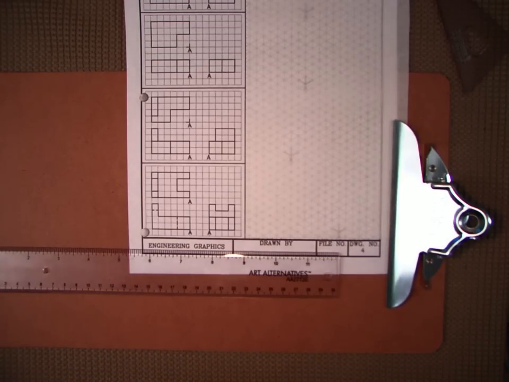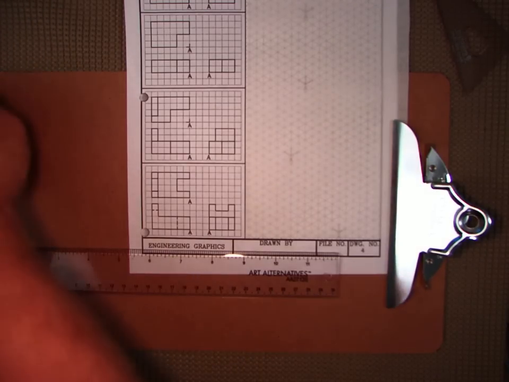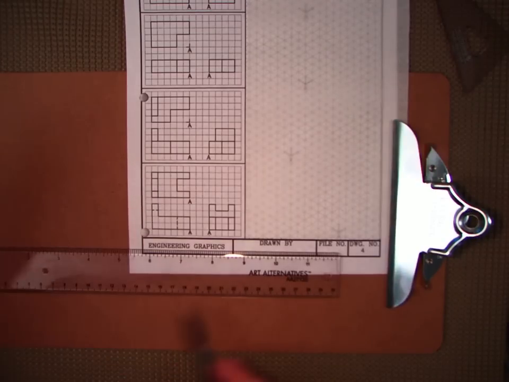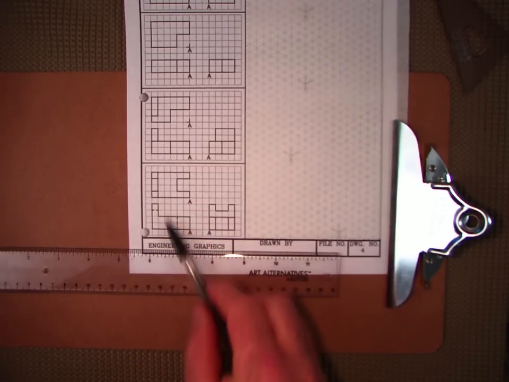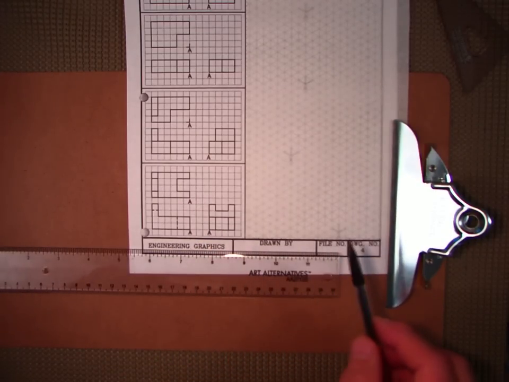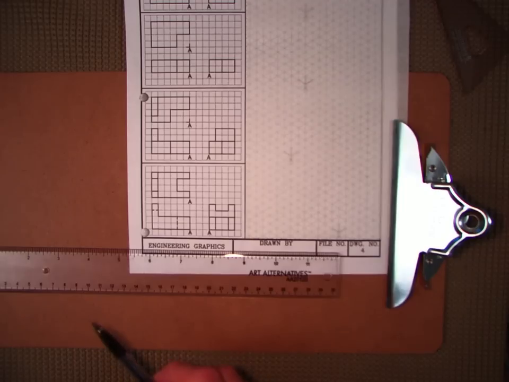This is drawing exercise number 4, and we're looking at problem number 4. This is one where we're going to use the multi-view drawing, top, front, right side view, and change that into an isometric drawing. And again, we're going to start out with the construction box.